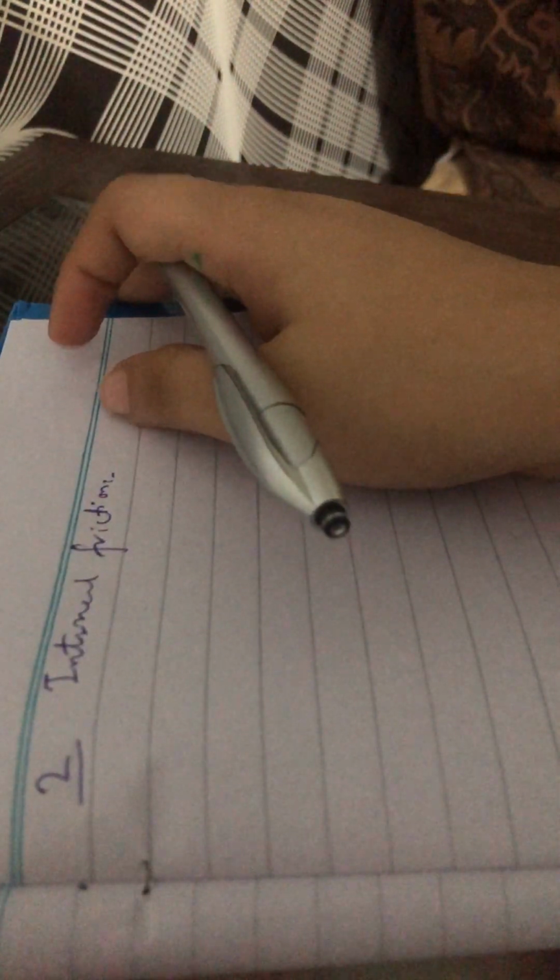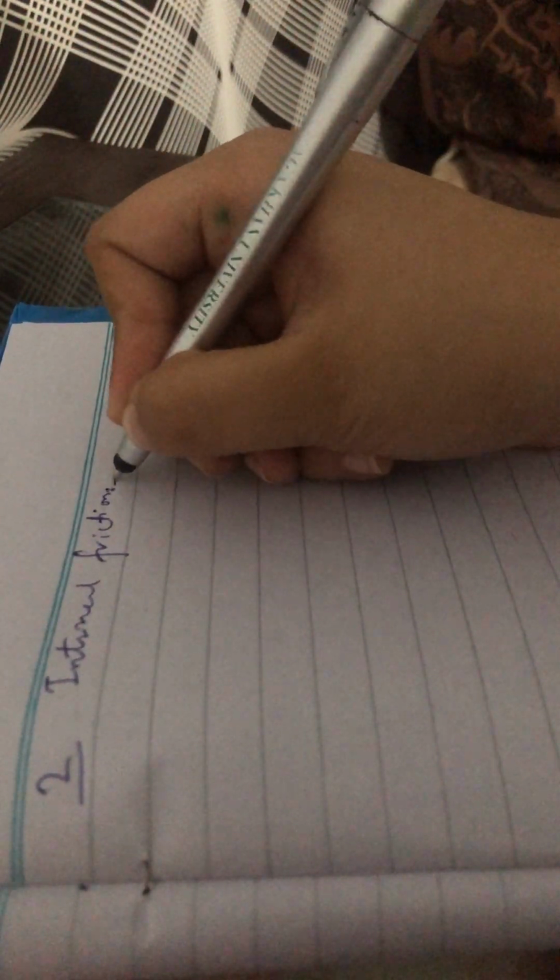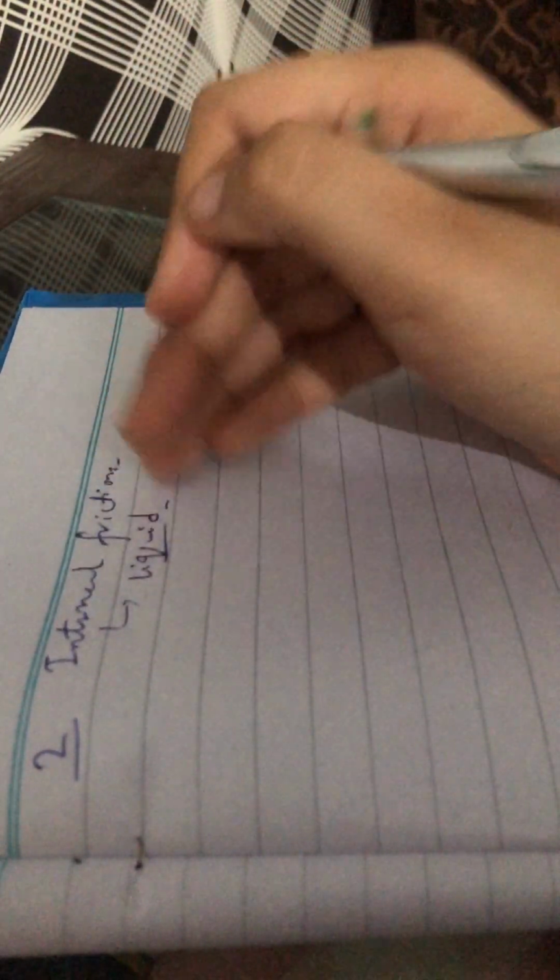Number two is internal friction. In physics we usually discuss external friction, but friction is also classified as internal friction. Now, what is internal friction? It arises from the relative motion between every two layers of a liquid. Basically it depends on the liquid; it arises between two layers of liquid.